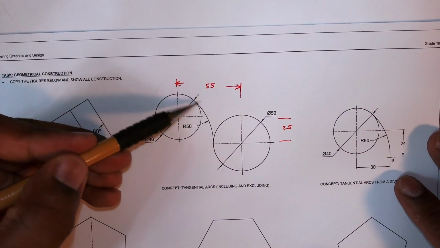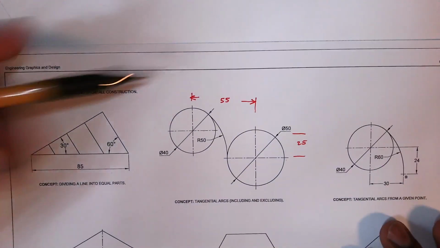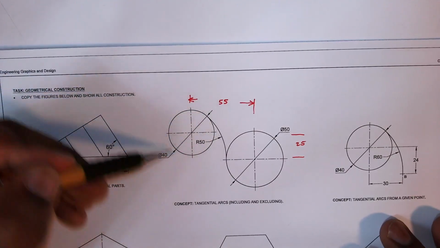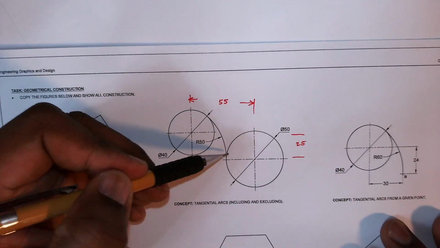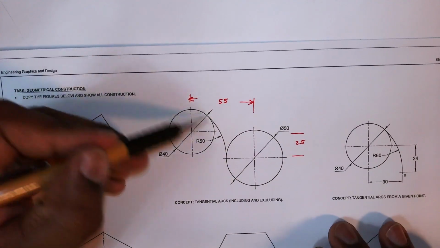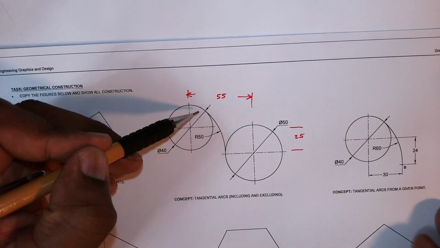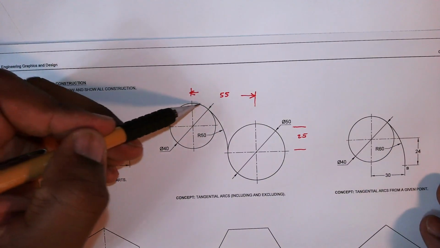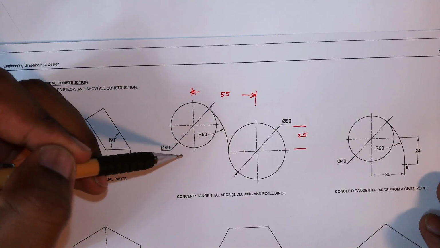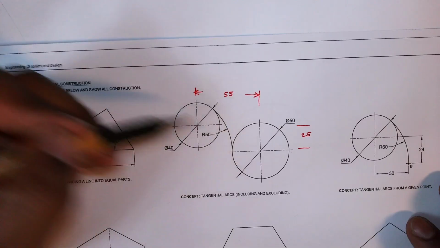Now I have to draw in the tangential arc. If you check here, this arc includes this circle, but it excludes the other circle. I'll start with the circle that is included. When the arc is including the circle, I have to subtract the radius of the circle from the radius of the arc.